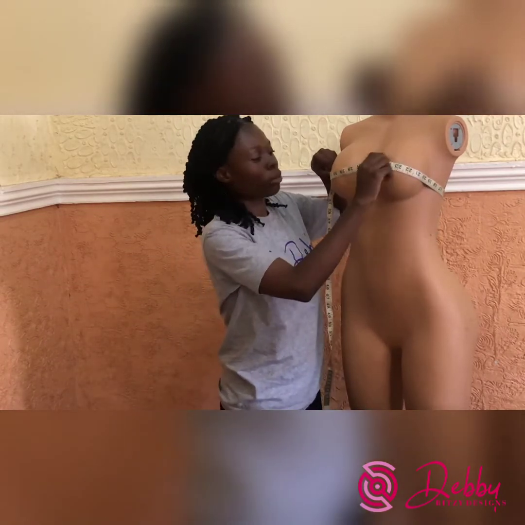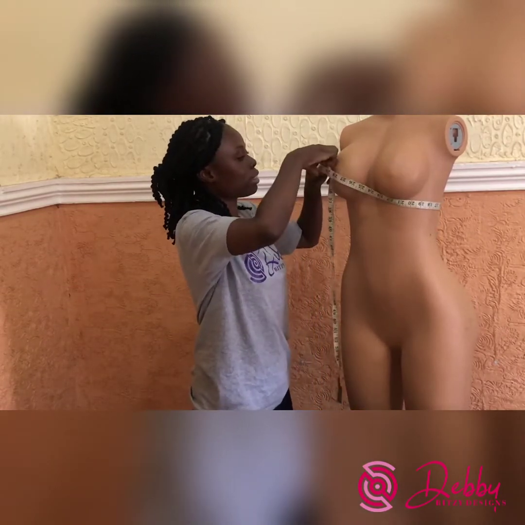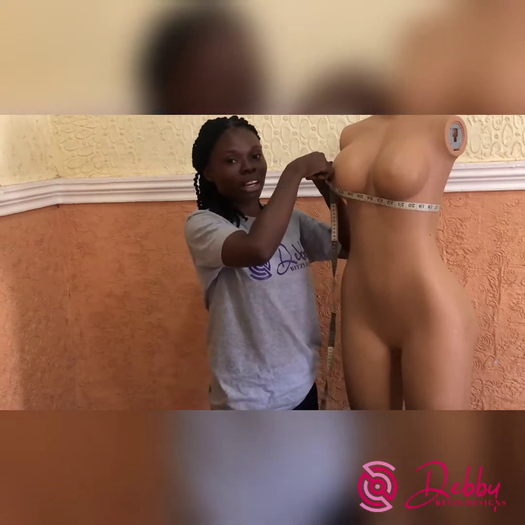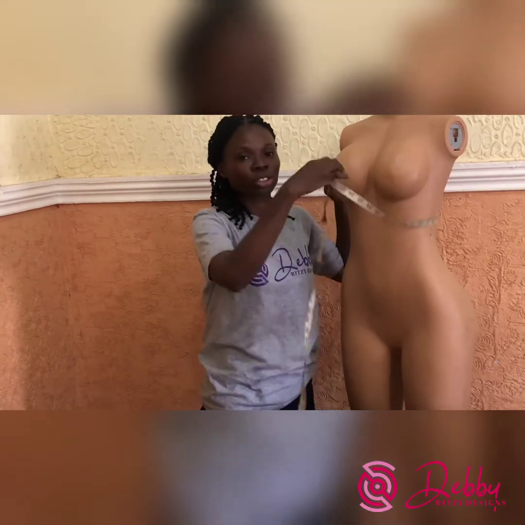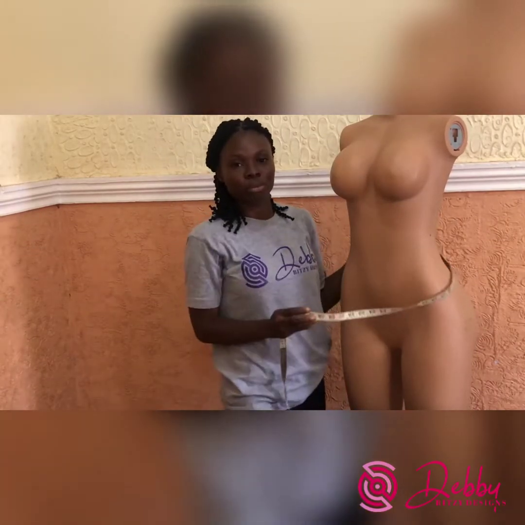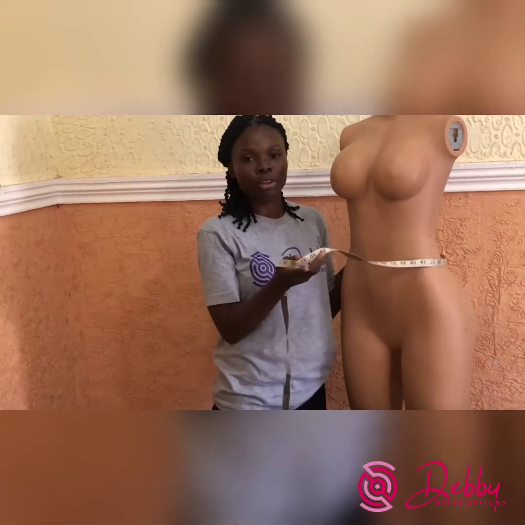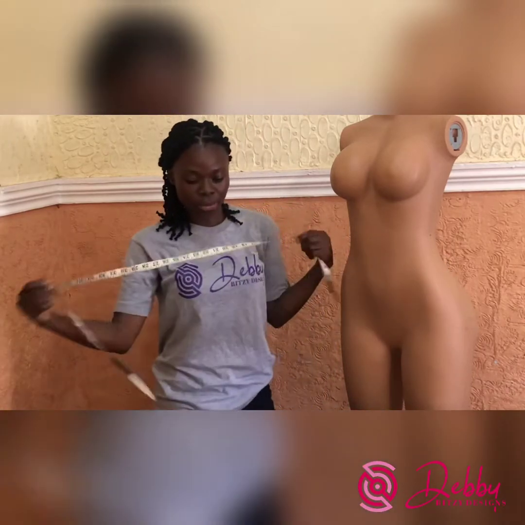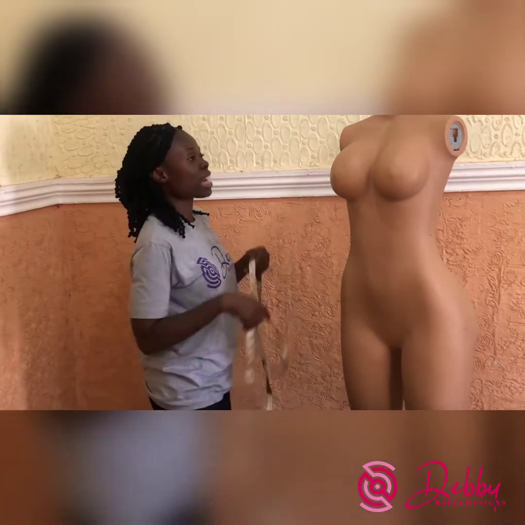When taking measurements, try not to place your hand in between the client's body and the tape rule. Be very cautious of it. If you place your hand that way, you are adding to the client's measurement and you end up having fitting problems.